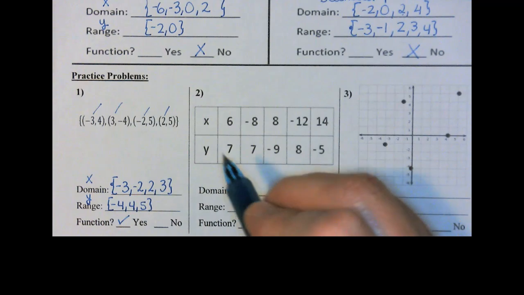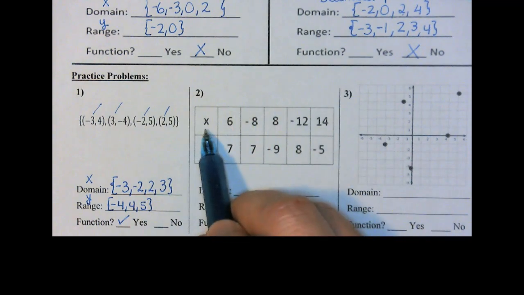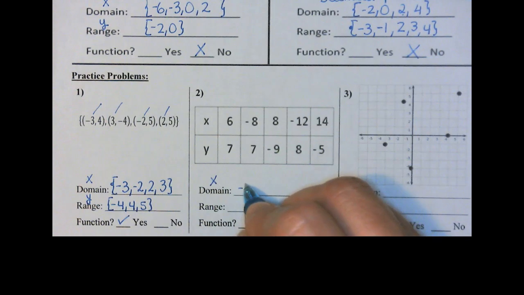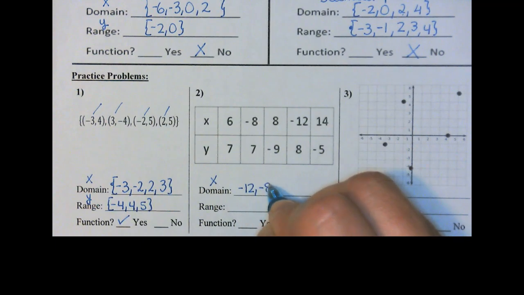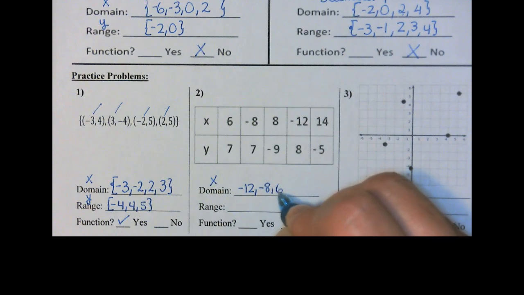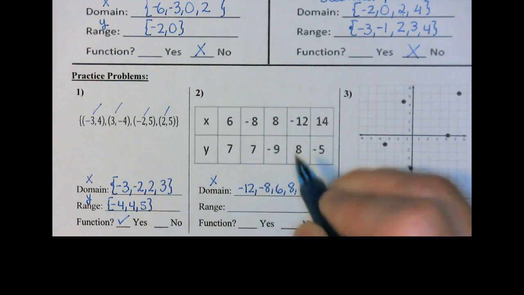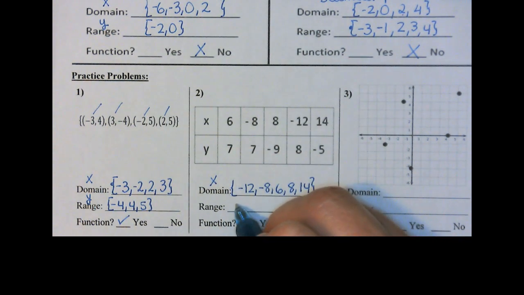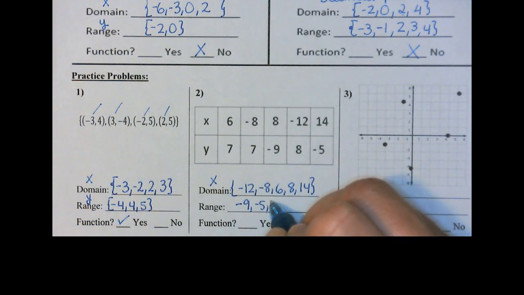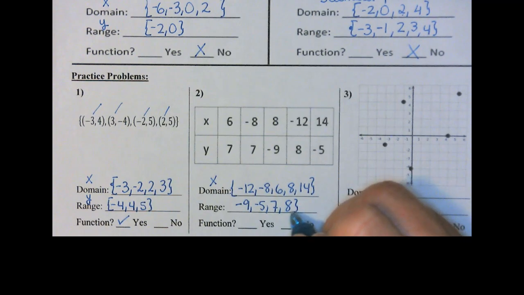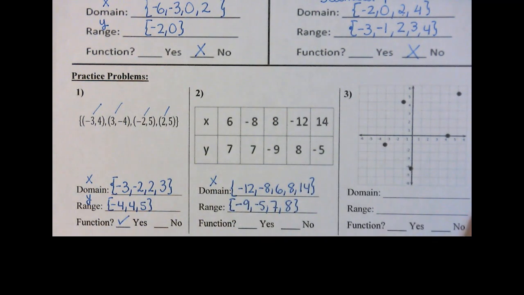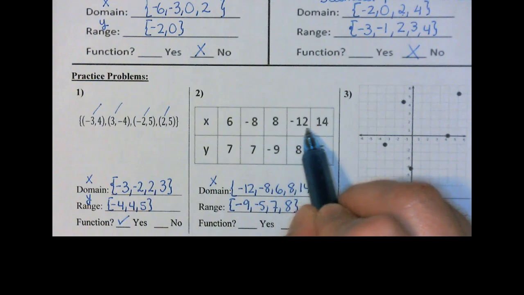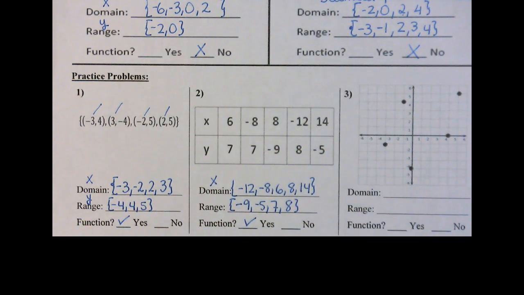For the next one, I have a table. Remember, domain is your x value, which is right here. So I'll start with the smallest, which is -12, -8, 6, 8, and 14. For the range, I'll start with the smallest one for the y value, -9, -5, 7, and 8. And the question is, is it a function? Well, the x value does not repeat, so yes, it is a function.